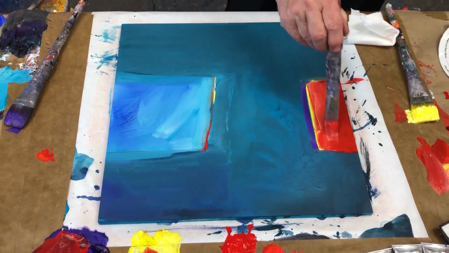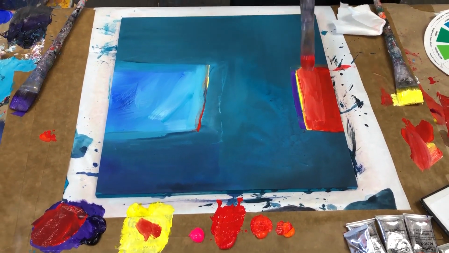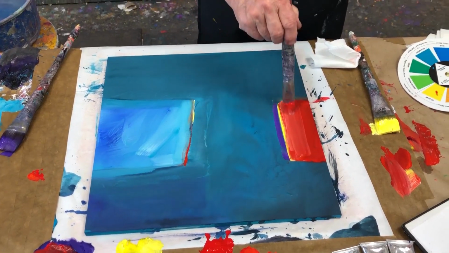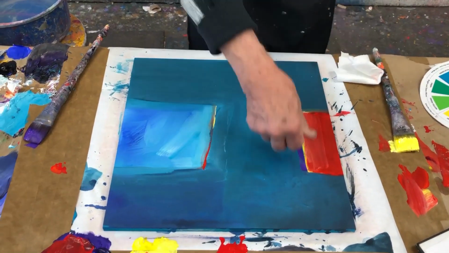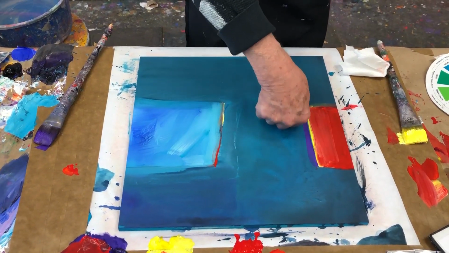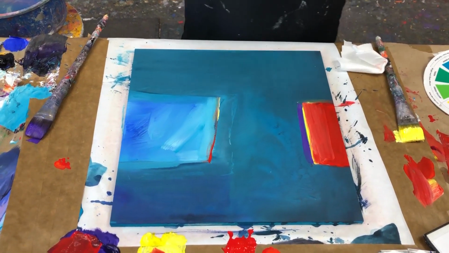Yeah, I'm just trying to make it not so perfect. More painterly, I guess. There you go. Starting to glow. I'll let this alone. I need to let it dry.